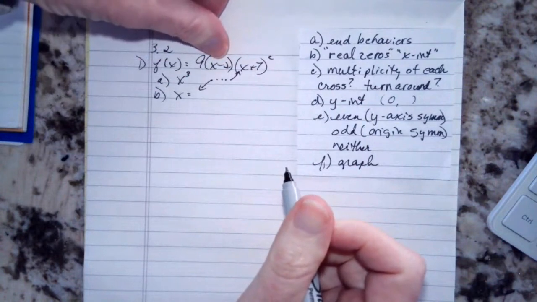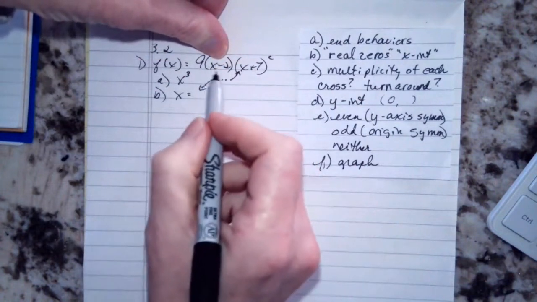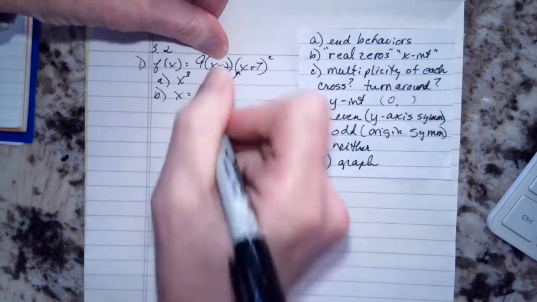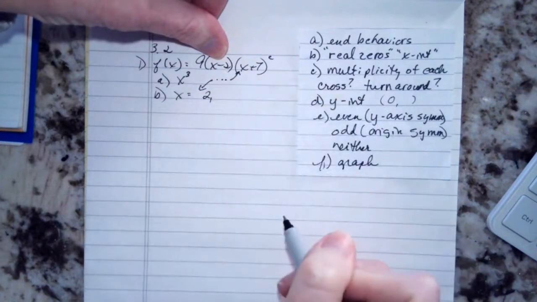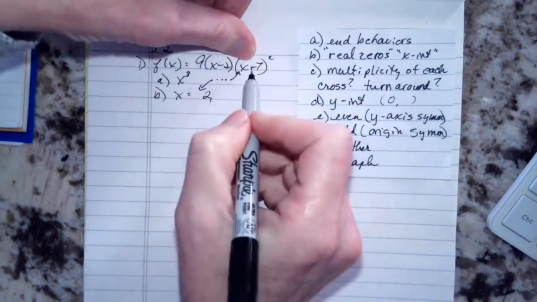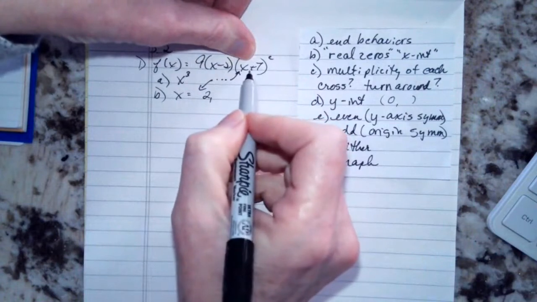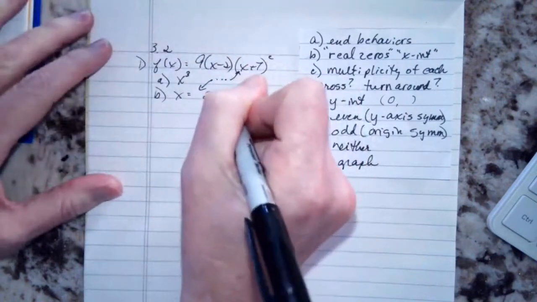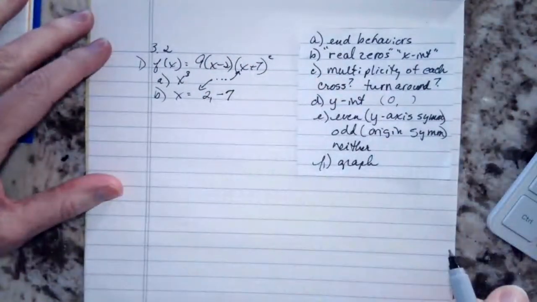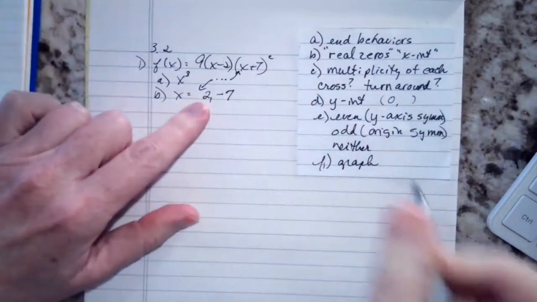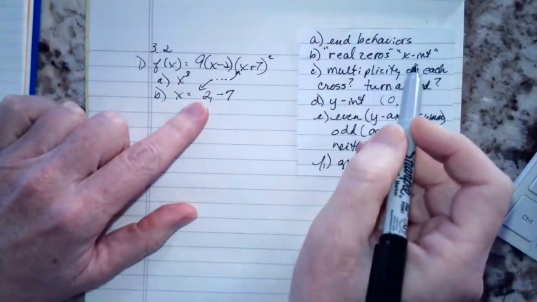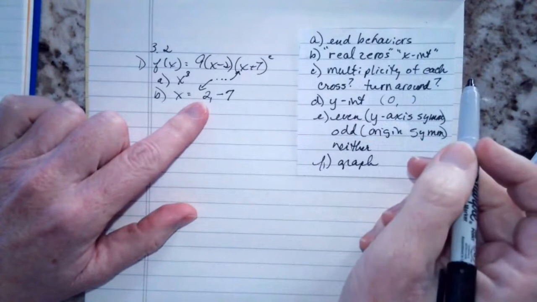The x minus 2, you know that when it's contained within an x, it's a liar. So x is going to be a positive 2. You know that when it's contained within an x, it's a liar. So x is going to be a negative 7. Those are the two real zeros or x-intercepts or solutions.